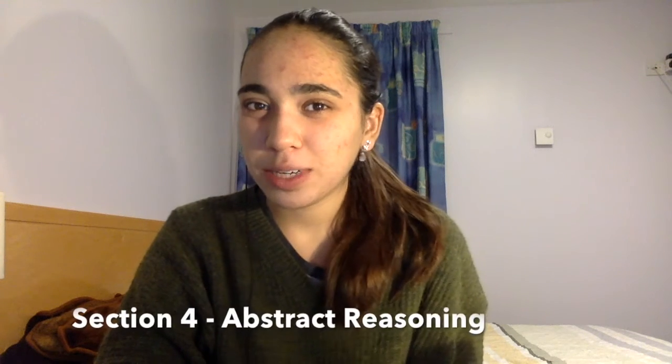In the abstract reasoning section, this may be the hardest section for students because it just seems so abstract at times and can come across as something you'd never seen before. In this section, you'll need to identify patterns and sequences through visual cues. So your spatial reasoning and pattern recognition skills are crucial in this aspect.